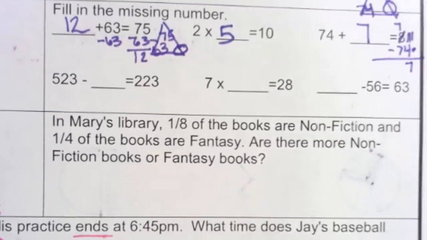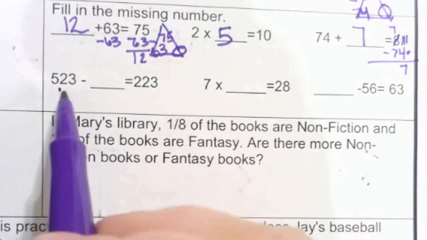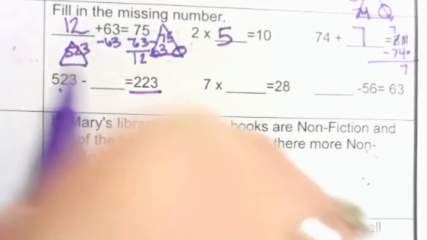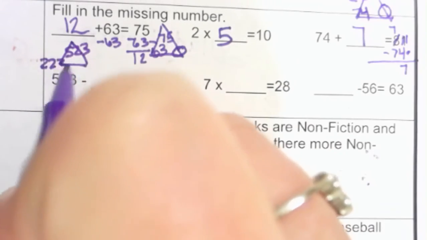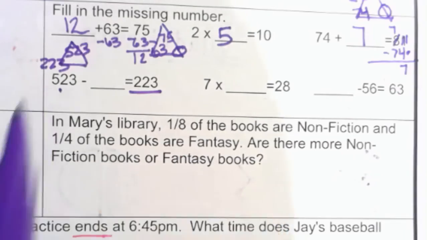Okay. Now we've got our big number here. It's a subtraction problem, so the big number is what you begin with. We have a triangle, and we put 523 on top. The other small one is 223. So we're going to subtract. Again, we're subtracting. I'm going to move right here so we have some more room.